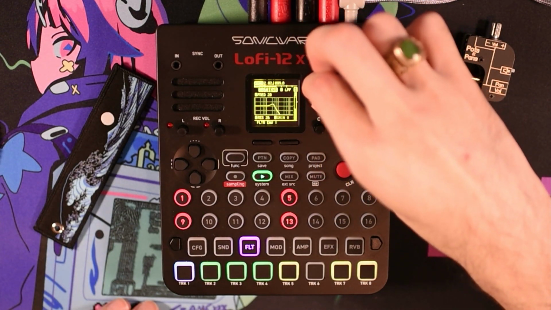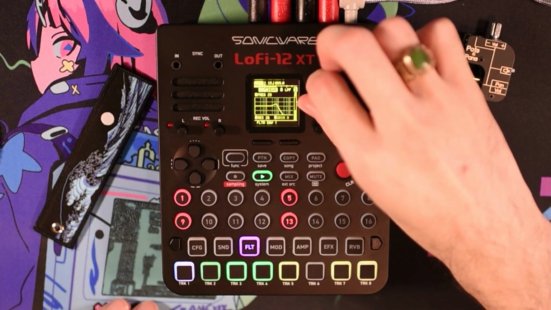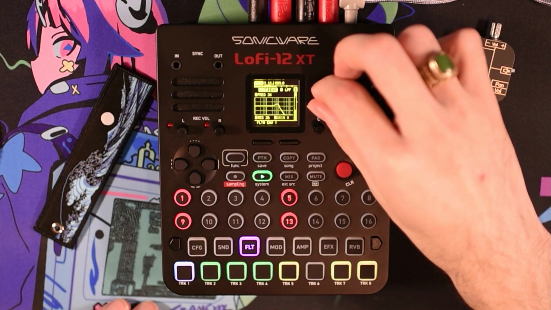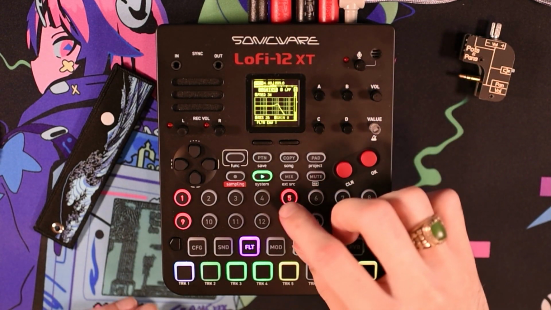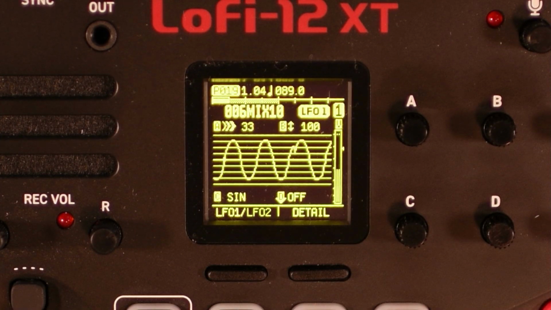You can also automate this action with modulation. First, make sure your track has a filter set. The low-pass filter works well for this kind of sound. Then, from the mod page, use the D knob to select filter frequency as the destination.